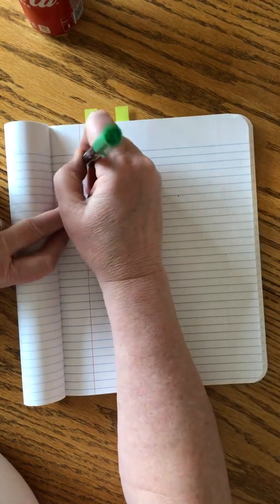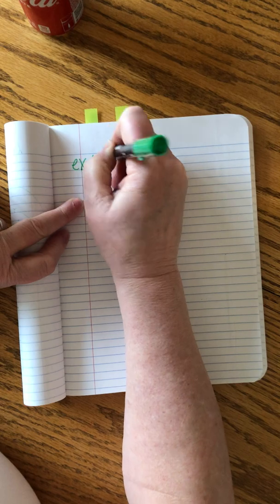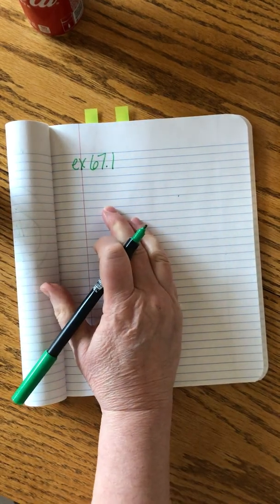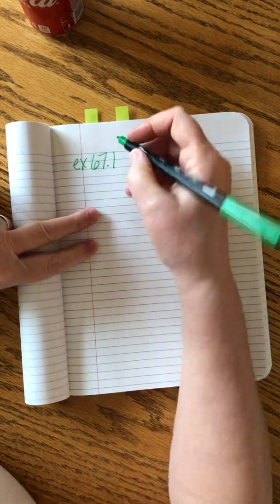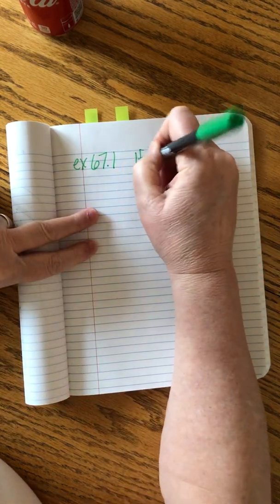Okay, so example 67.1, sorry. I took us back 60 lessons. If the base is 2, I'm going to write it down just so we can look at it.